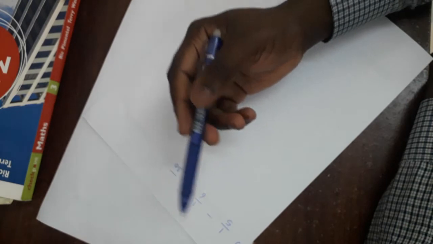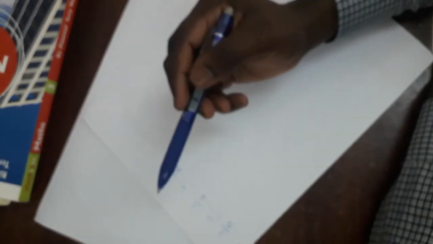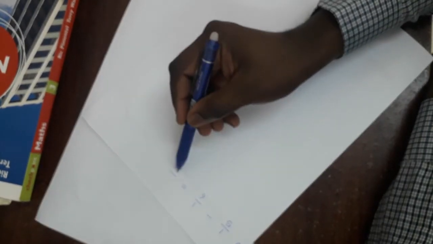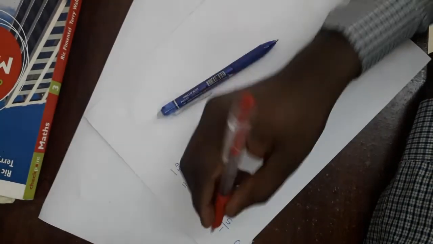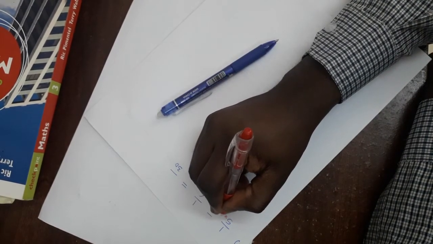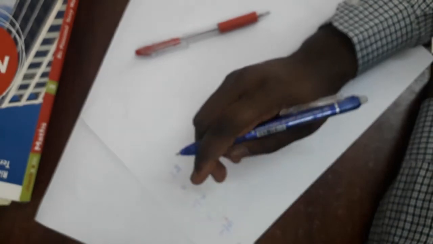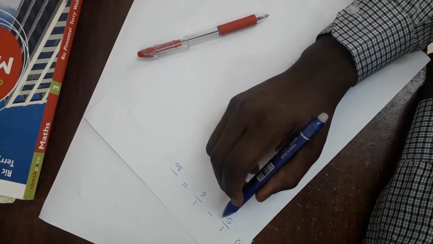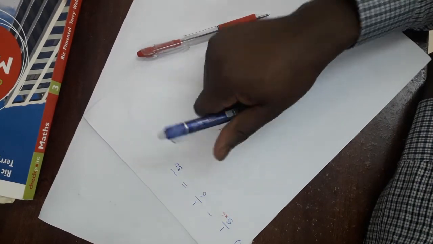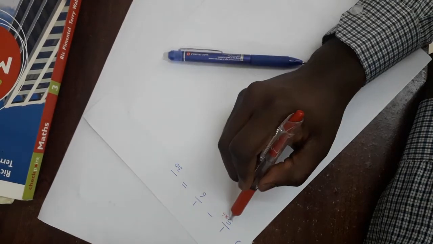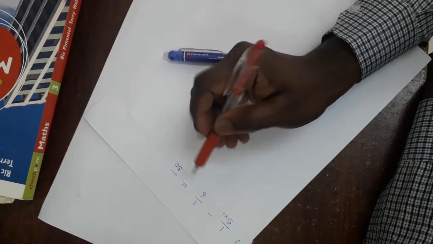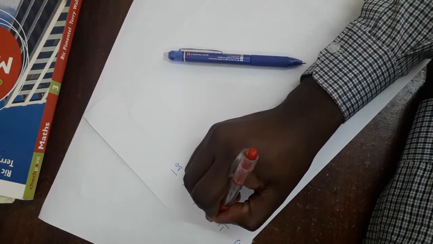Okay, now how do I change 5 to 30? The only way I can change 5 to 30 is to multiply 5 by 6. So 5 times 6 will give me 30. Now, in this calculation, whatever you do for the denominator, you must also do for the numerator. Because I have multiplied 5 by 6 to get 30, I must multiply the numerator by 6 also. So 6 times 1 will give me 6.